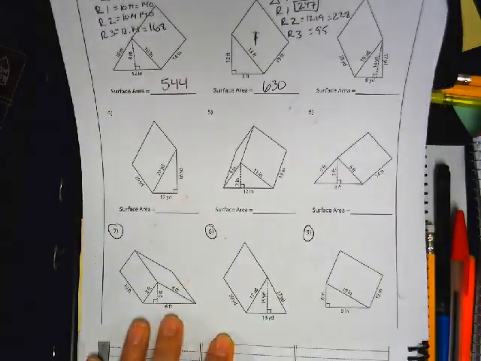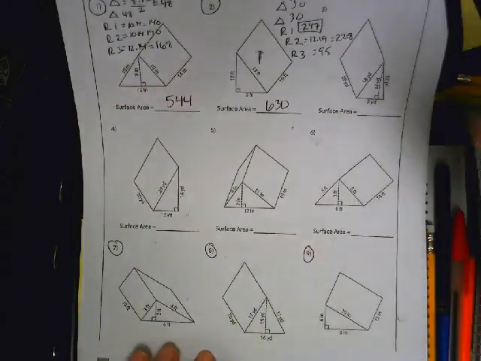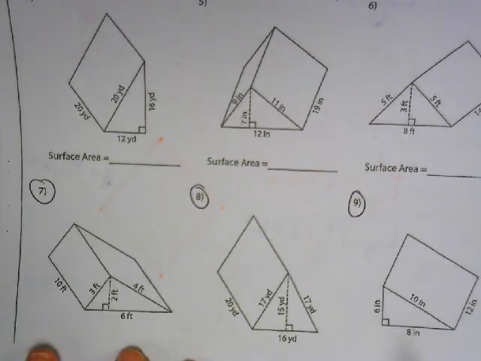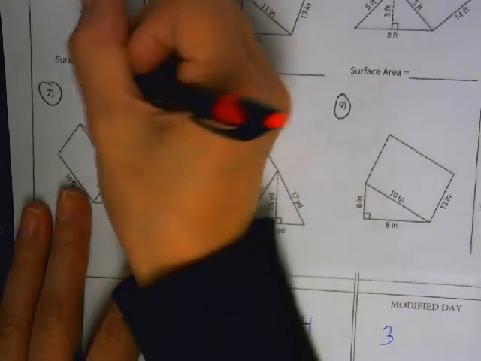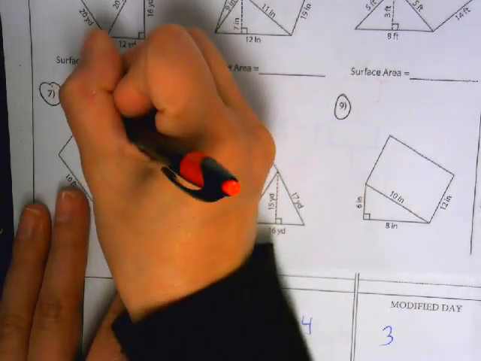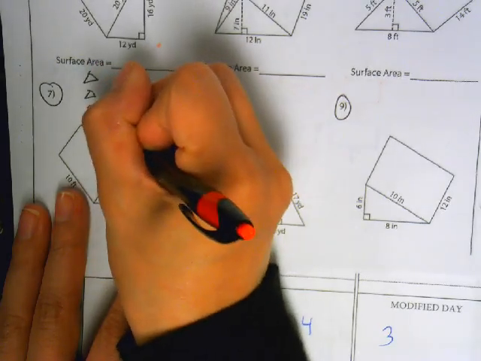Can we use calculator? Yes, I allowed you to use calculators, but you didn't do it. Okay. What do you have to show me for 7, 8, and 9? I still need you to show me the work. So, triangle, triangle, rectangle 1, rectangle 2, rectangle 3.